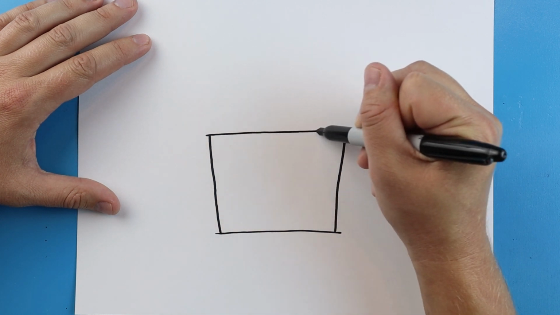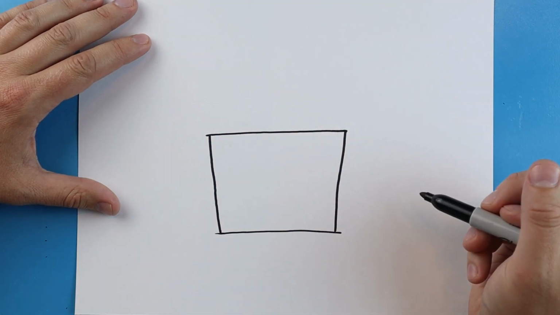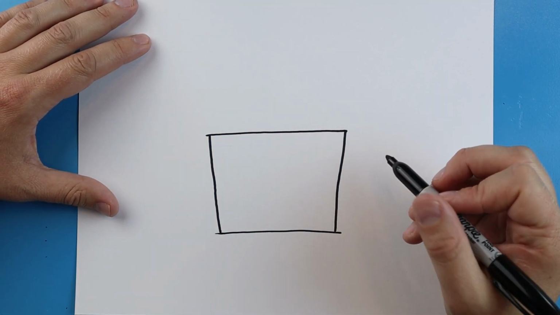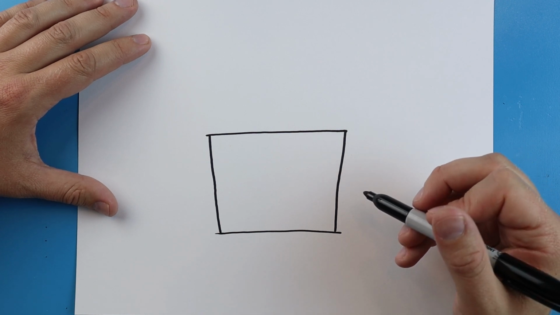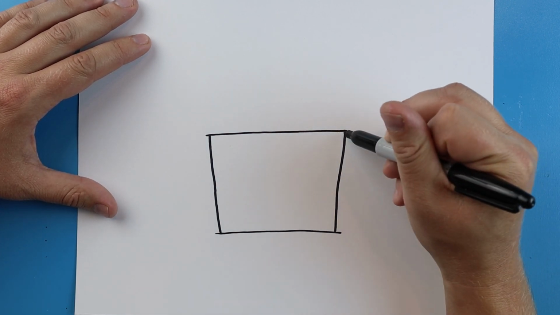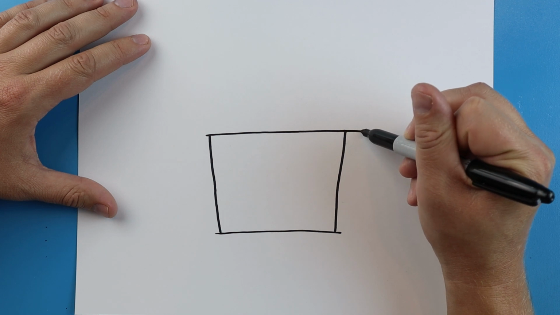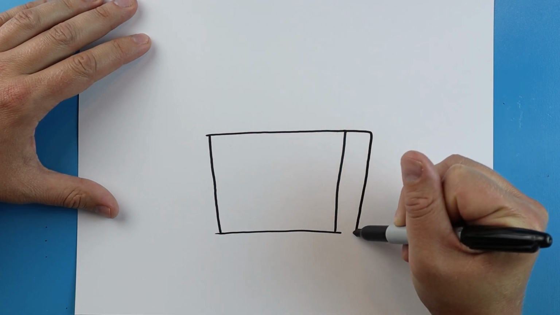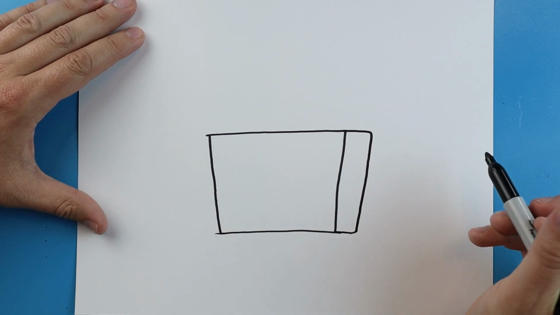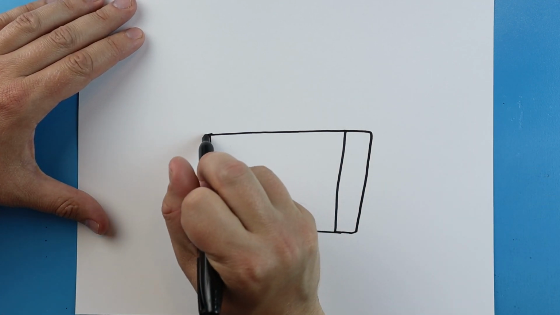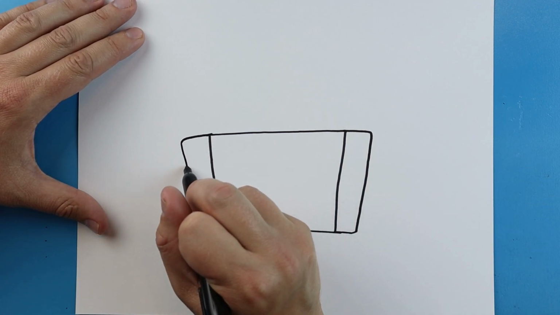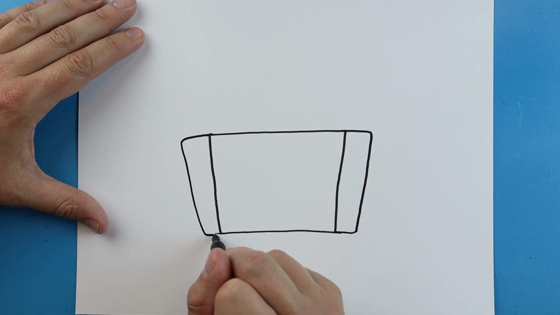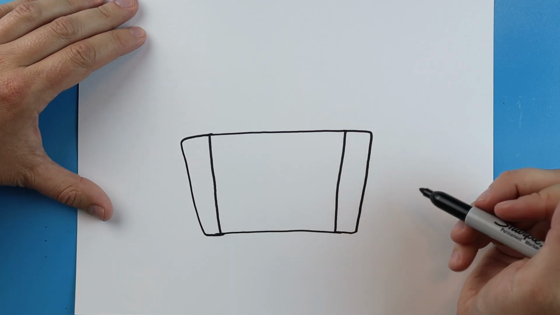Next, I'm going to draw a line across here for the top. I'm going to start right here at this line. I'm going to make this line come out a little bit farther, and then I'm going to go down and connect it to here. I'll do the same thing over here. I'm going to go out, I'm going to come down, and we'll connect it right to here.